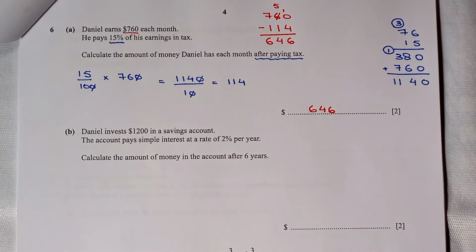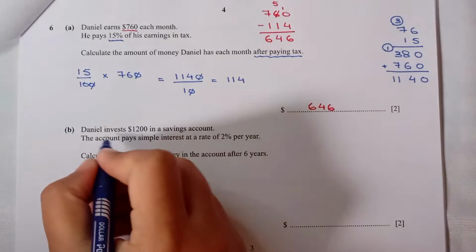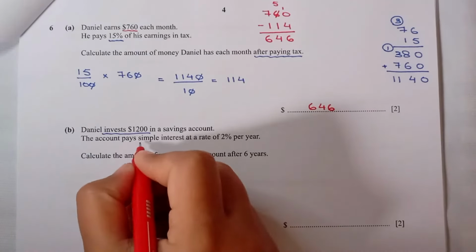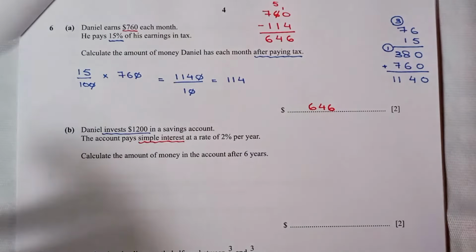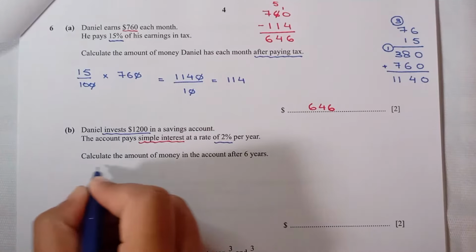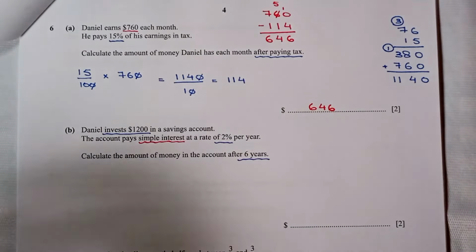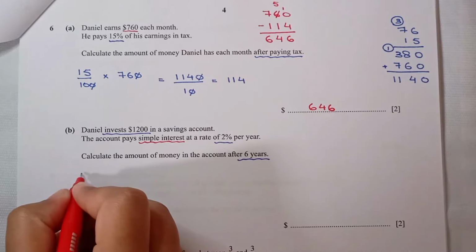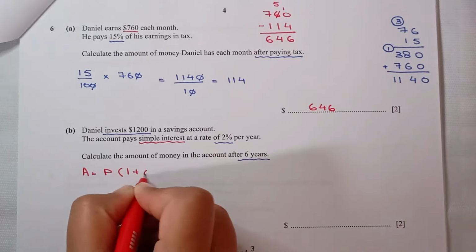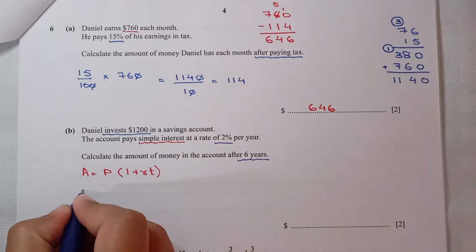Now for the B part, Daniel invests $1,200 in a saving account. So this would be the investment. The account pays simple interest. We need to use a formula of the simple interest at a rate of 2% per year. Calculate the amount of the money in the account after 6 years. Okay, so simple interest is amount equals investment times 1 plus interest rate times the time in terms of years. So we need to find the amount.